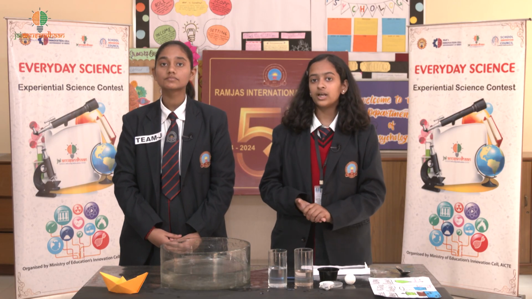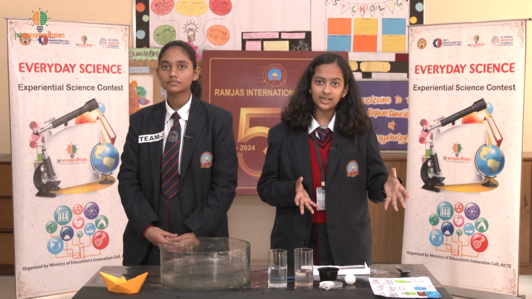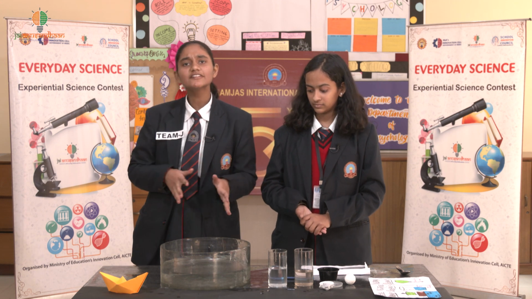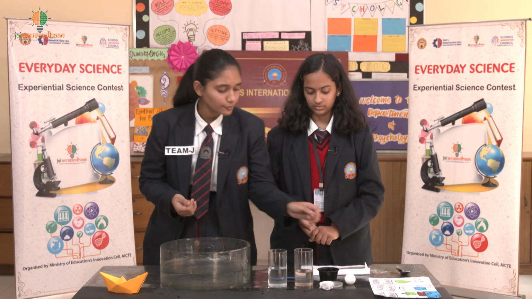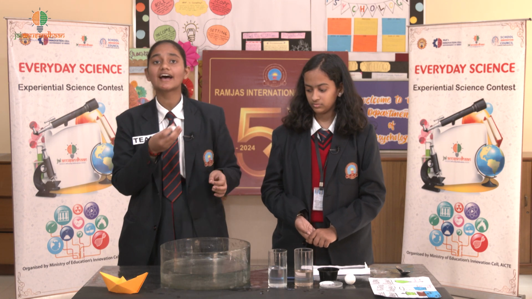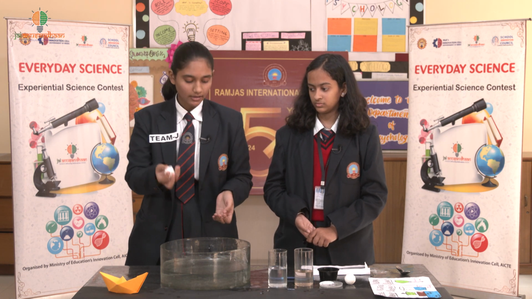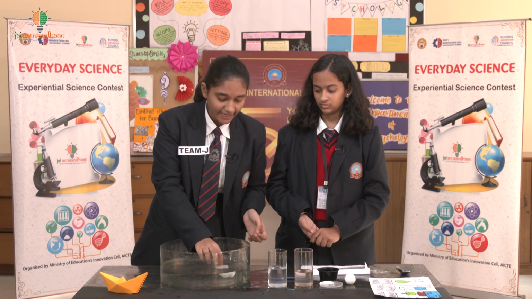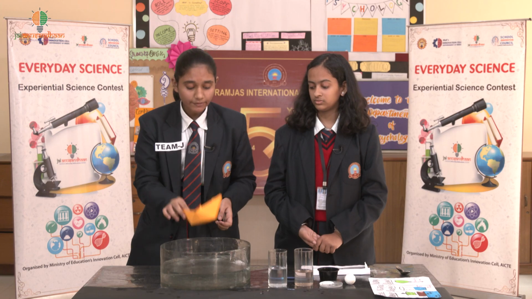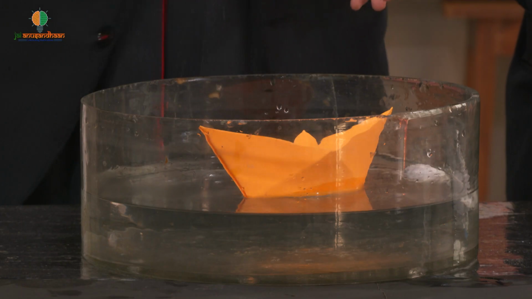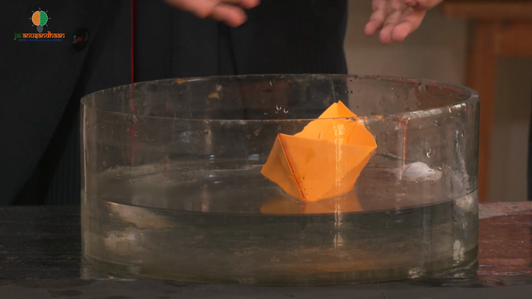Now, we are going to tell you about the relation between surface area and buoyancy. Surface area plays a major role in the concept of buoyancy. For example, we have two papers here. This one has been shaped like a rock. If we put this into the water, it will sink down. But this one has been made into a boat. If we put this in the water, it will float. This happens because of the surface area of the two papers.